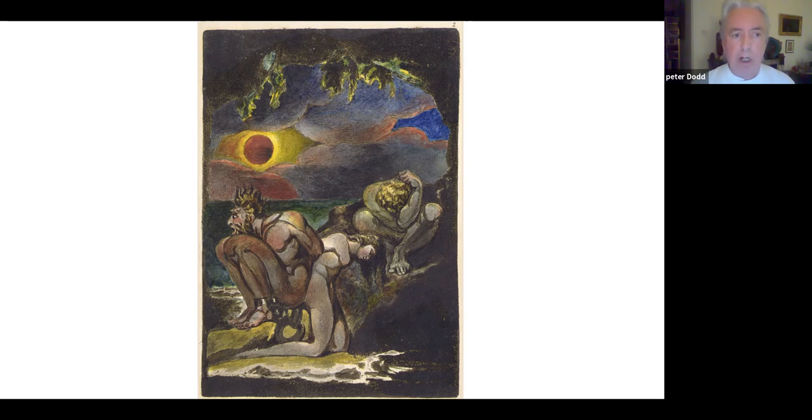We have lowering clouds, we have dreadful colors, we have the feeling and sense and tension of doom, disaster, and something shocking about to happen. The hair raised, it's just a wonderful emotional opening of Blake to his text. So a great beginning to this.